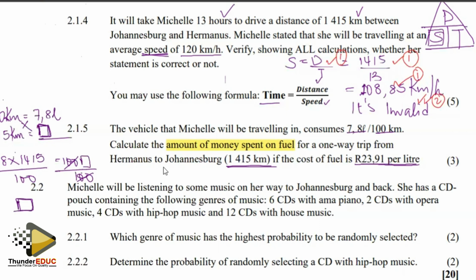So multiply there, we end up having 7.8 times 1,415. You end up having 11,037.